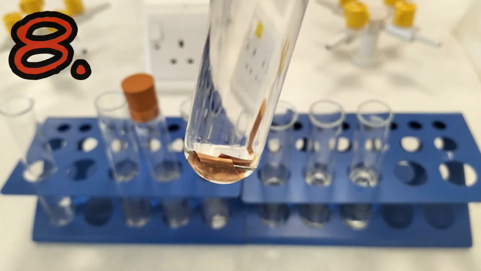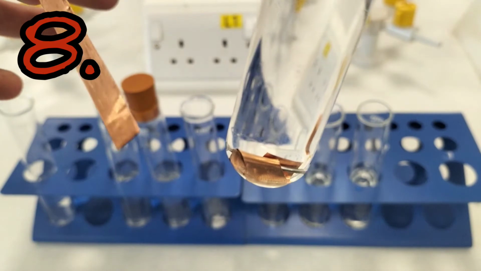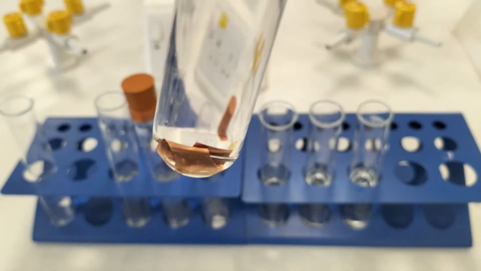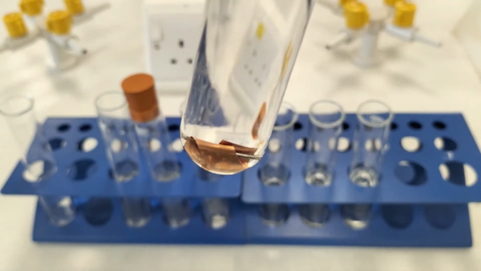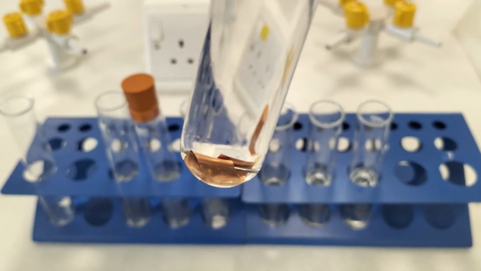And finally, in experiment 8, we've wrapped our iron nail in a different metal. This time we've used beautiful copper as our wrapping in contact with the iron nail. We're going to see if that has an effect on the rate of rusting of the iron nail beneath.